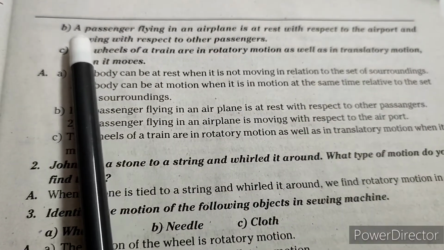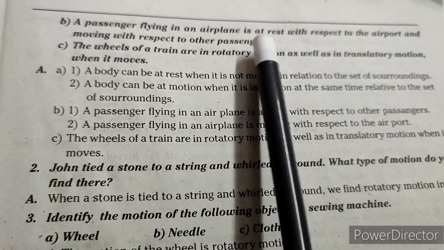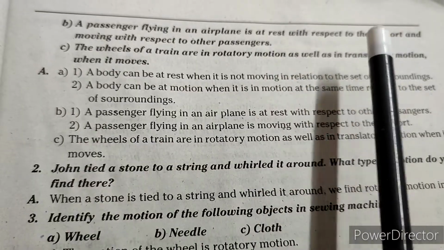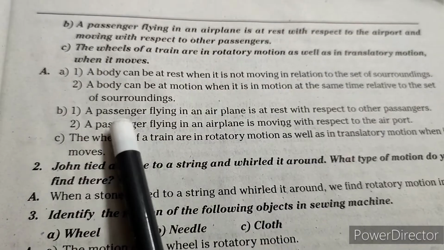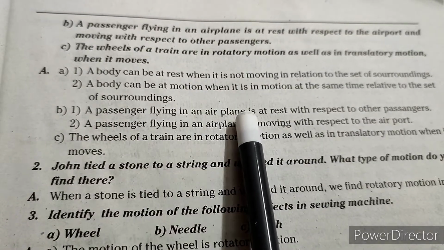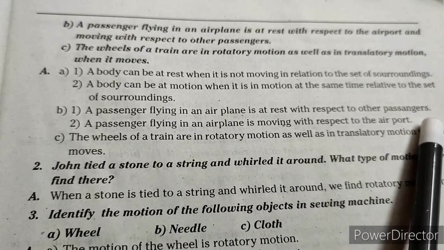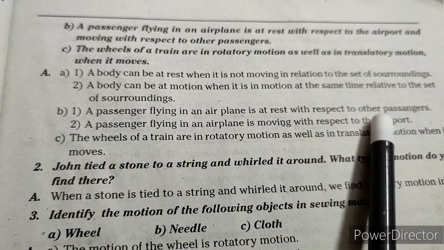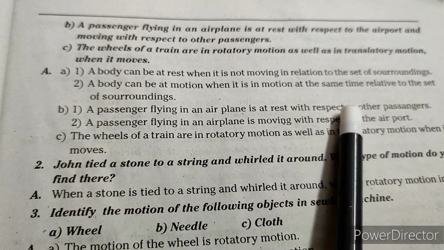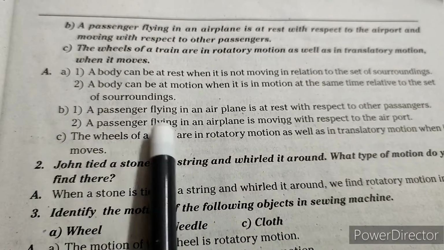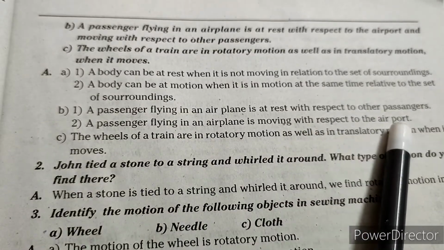B. A passenger flying in an aeroplane is at rest with respect to the airport and moving with respect to other passengers. Correct: a passenger flying in an aeroplane is at rest with respect to other passengers, because other passengers will also be flying with him. A passenger flying in an aeroplane is moving with respect to the airport.